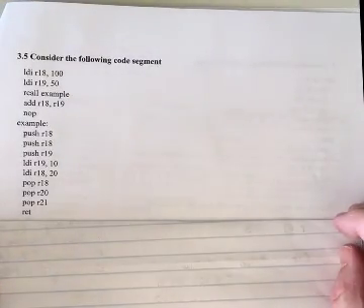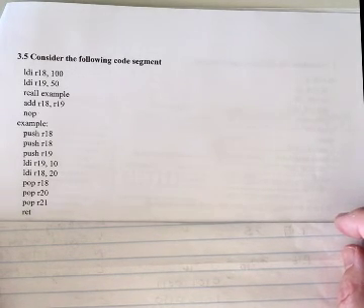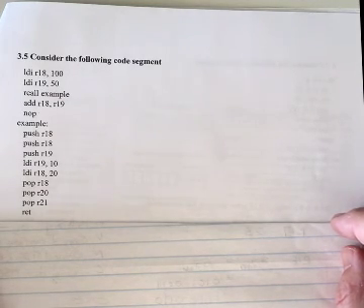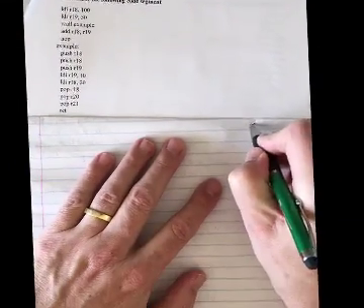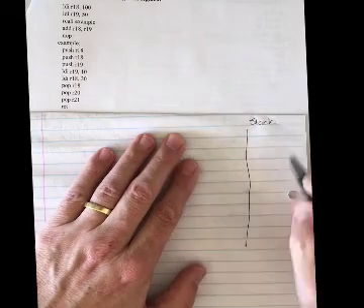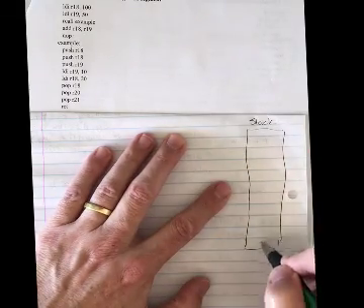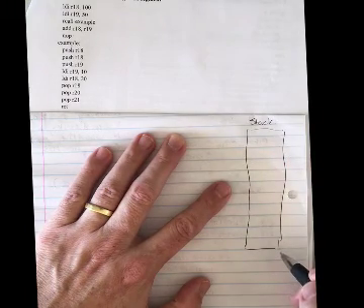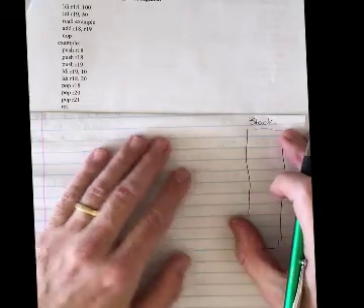3.5 tests whether you understand the stack and whether you understand procedure calls. It's fairly straightforward. The important thing is just to make sure that you organize your working space correctly. So I'm going to have a stack over here. I'm going to store it over here. And I'm going to show my stack growing upwards. You might prefer to see it growing downwards. As long as you're consistent, that's absolutely fine.